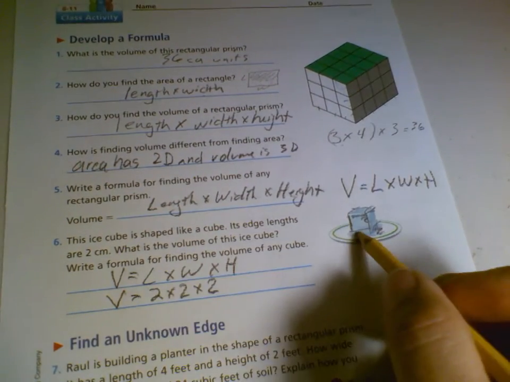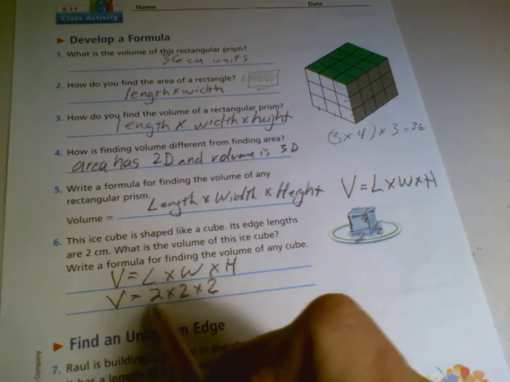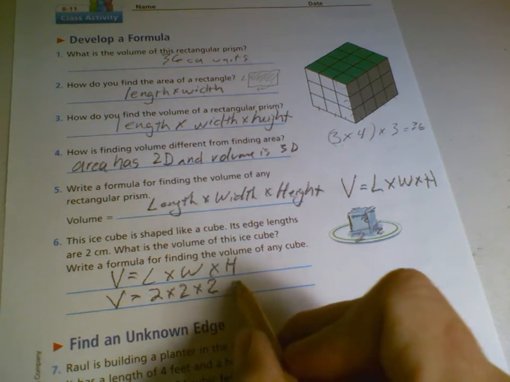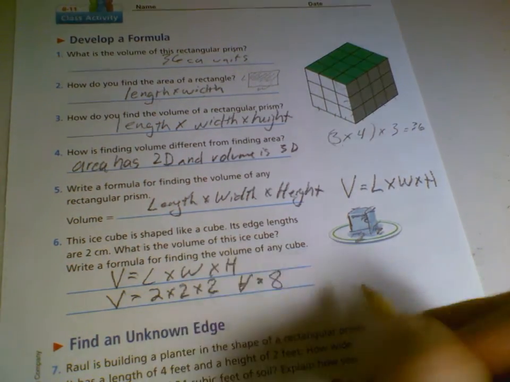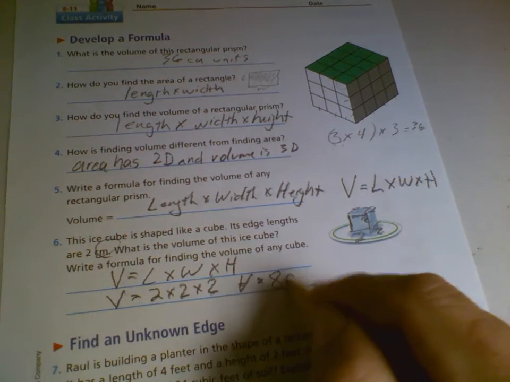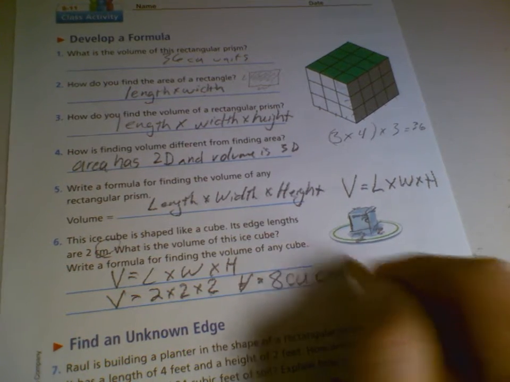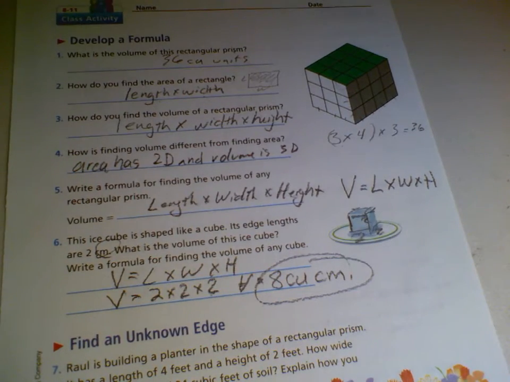How did I know that? Because the cube is perfectly shaped, okay? So 2 times 2 is 4. So we're going to say volume is equal to, and then 4 times 2 is 8. And then we said it's centimeters, so we're going to say cubic centimeters. So the volume of that little ice cube is 8 cubic centimeters.